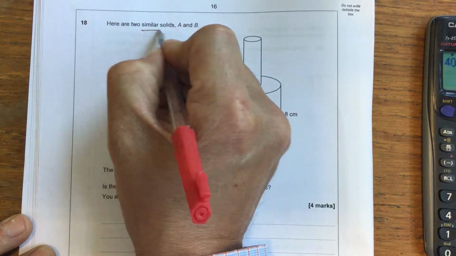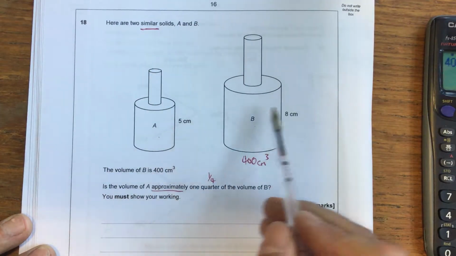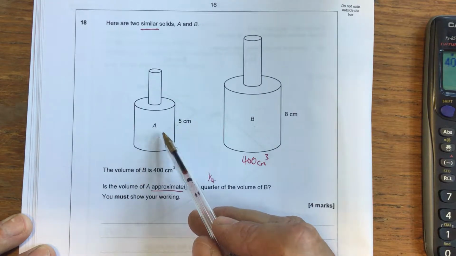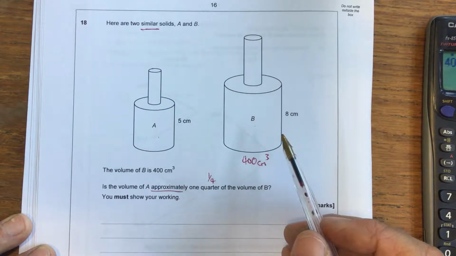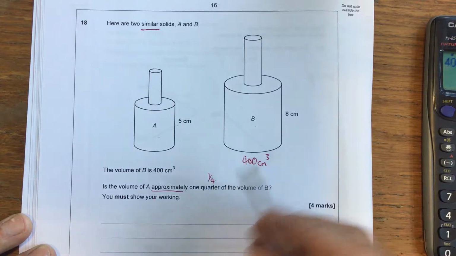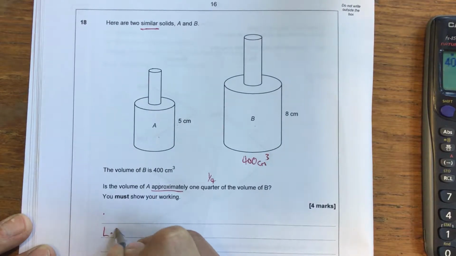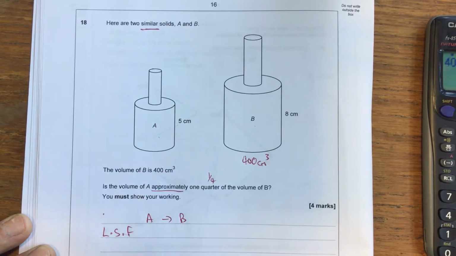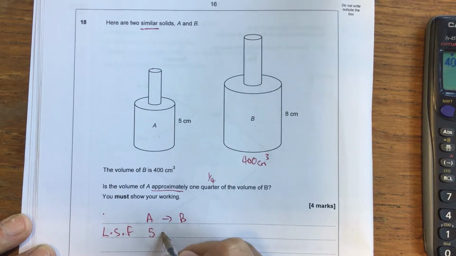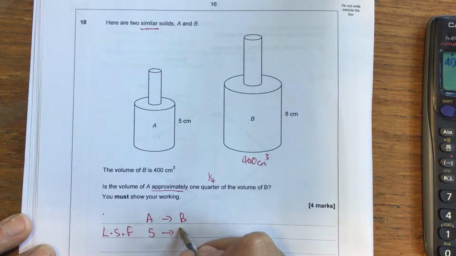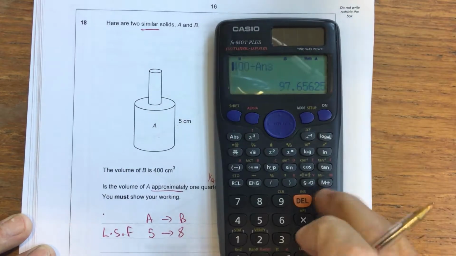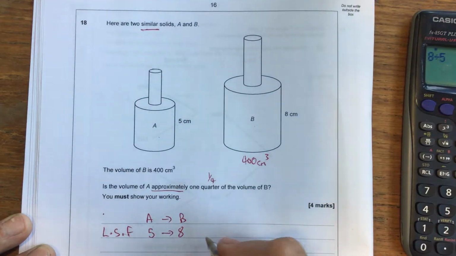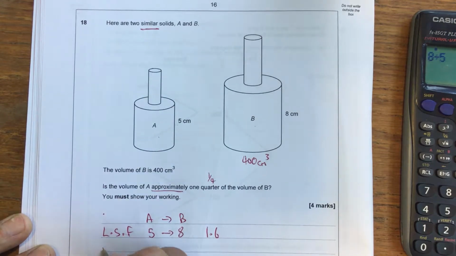Well, if these shapes are similar, it means that the lengths will be in a ratio that will be consistent against the areas and the volumes. So we need to work out the scale factors. So let's start off looking at the linear scale factor of A to B. If A is a length of 5, B is a length of 8, so that scale factor would be 8 divided by 5, which equals 1.6. So the linear scale factor is 1.6.